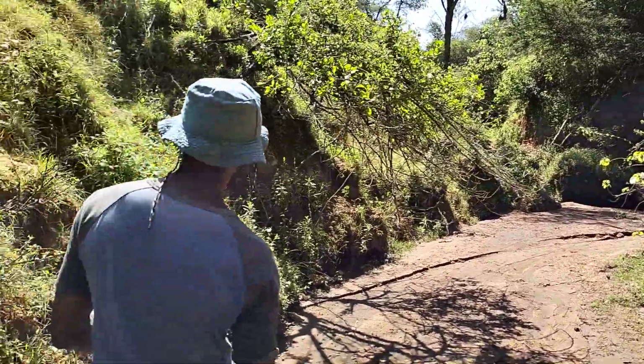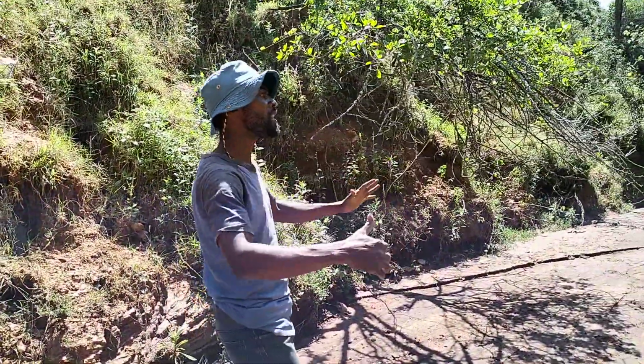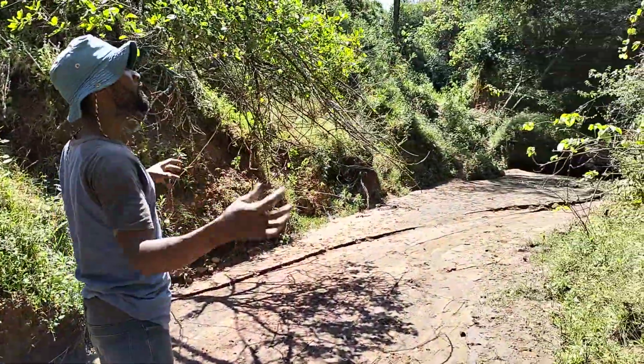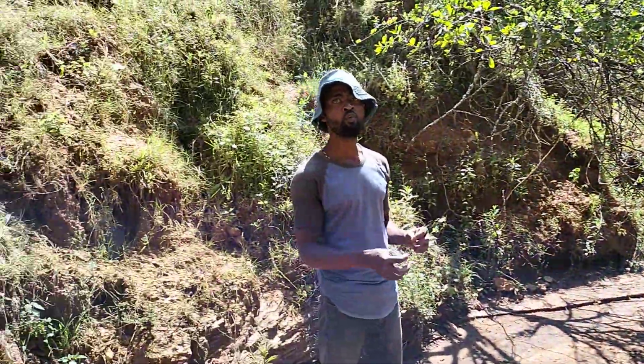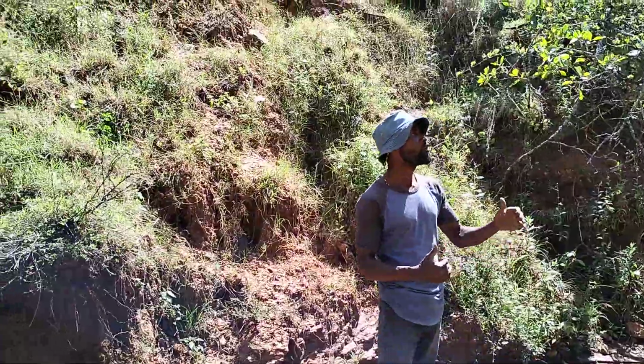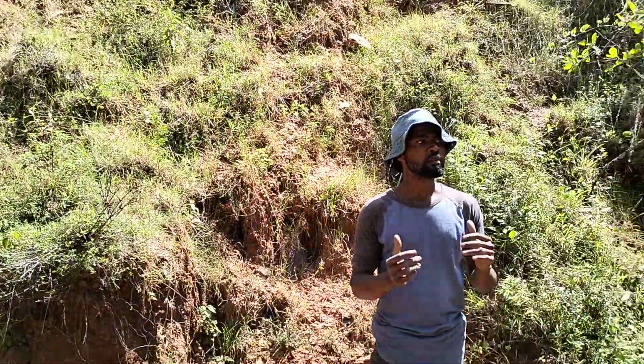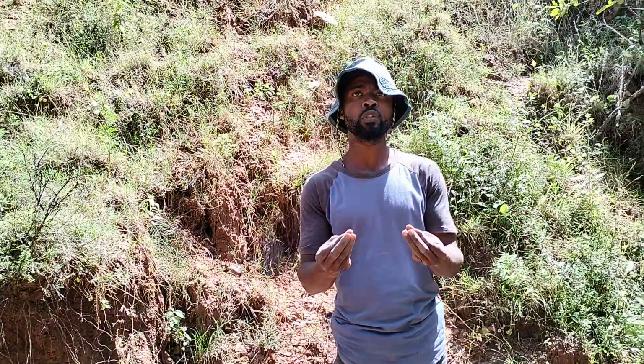Now, you might ask yourself, what might have caused all this degradation and just one part of the land remained? This is what we call the clay and soil properties. The clay that is within this mount here is clay that is less erodible, okay?